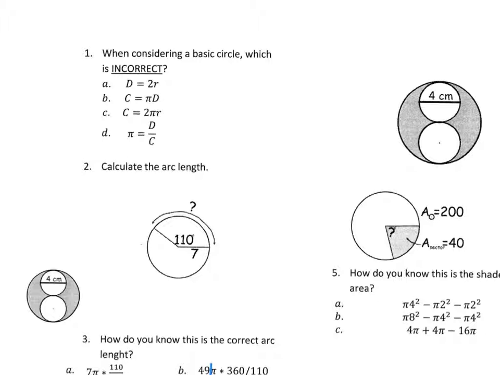All right, let's look at the last page here. So it says, when considering a basic circle, which formula is incorrect? All right, so let's go through each one. Incorrect. So diameter is 2 times the radius. Well, that checks off because 2 times whatever radius is always the diameter. We can cross that out.